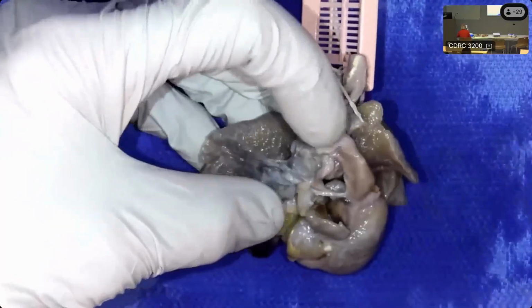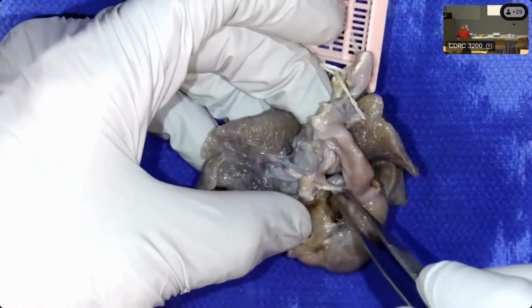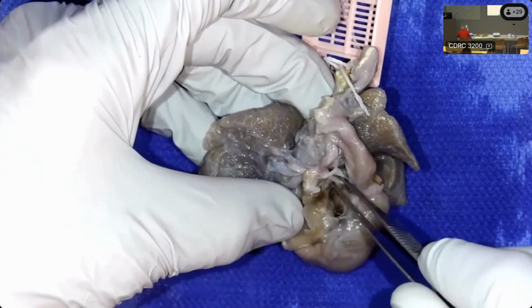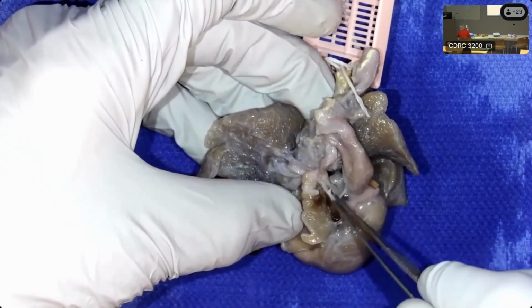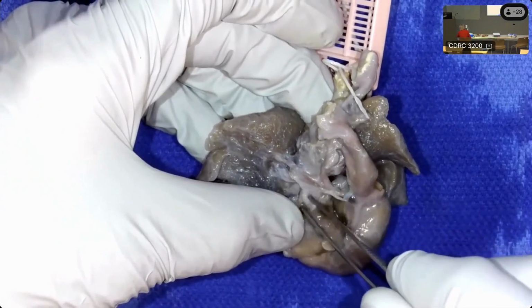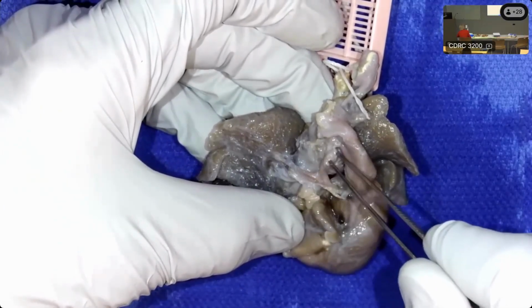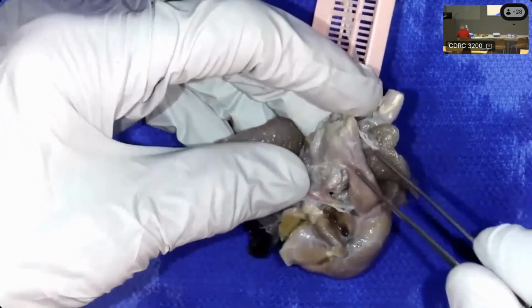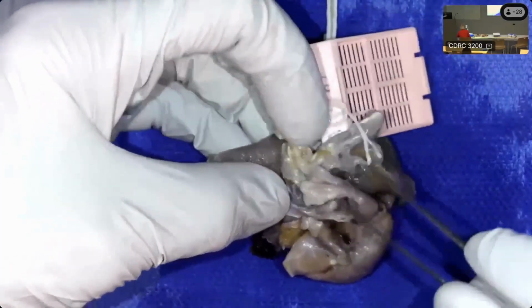Again, in this heart, it was a very tiny pulmonary artery here, and the branch pulmonary arteries were fed by this kind of curly arterial duct arising from the underside of the aorta.